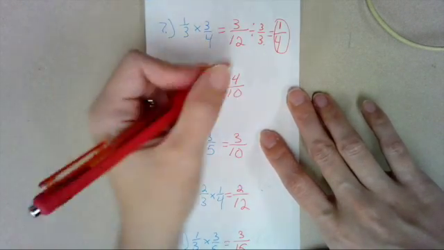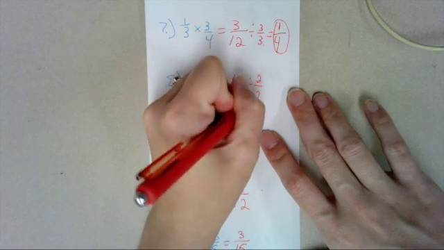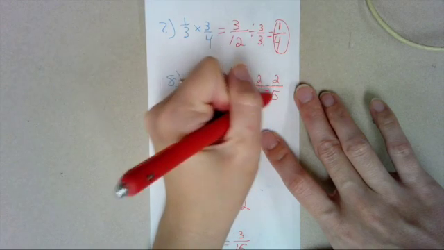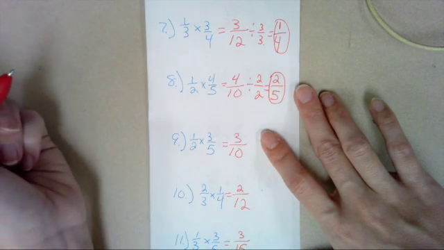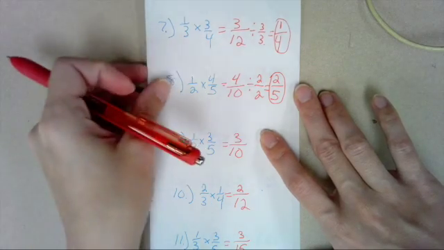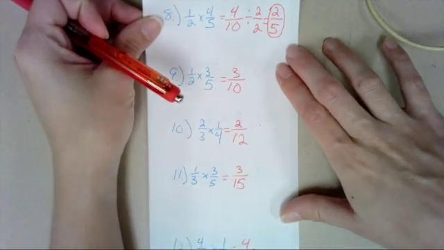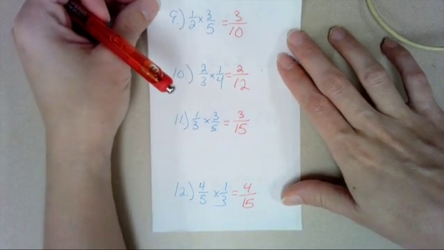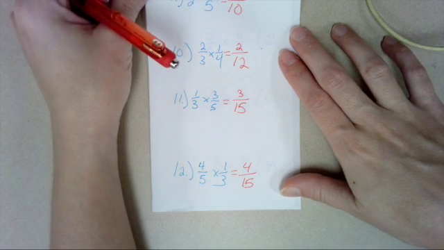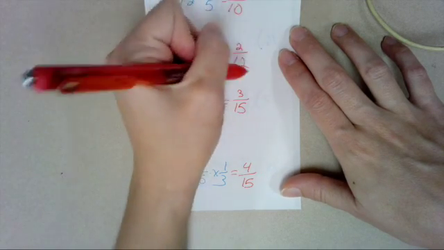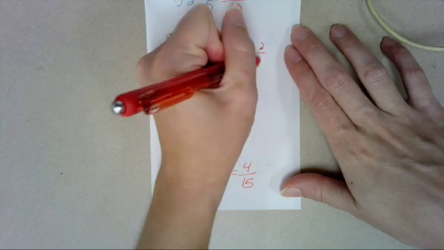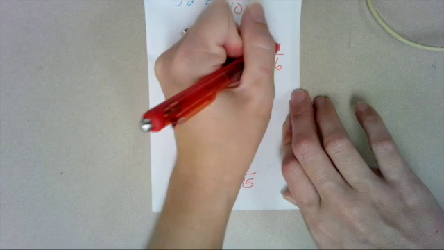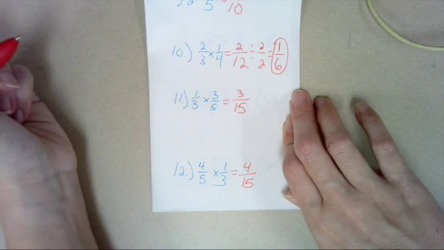4/10 can be simplified. You divide them both by 2/2. 4 divided by 2 is 2, and 10 divided by 2 is 5. So the simplified answer is 2/5. Number 9 cannot be simplified. 3/10 is already in simplest form. Number 10 can be simplified. 2/12, you're going to divide them both by 2. 2 divided by 2 is 1, and 12 divided by 2 is 6. So 1/6 is your simplified answer.